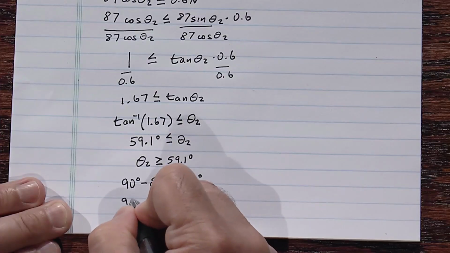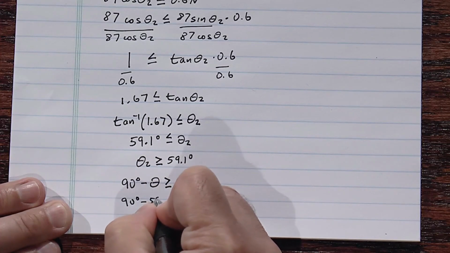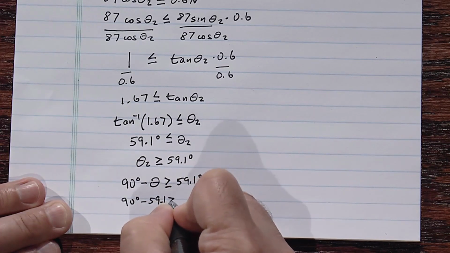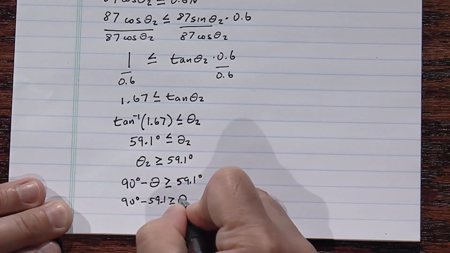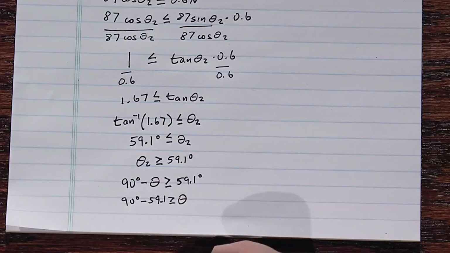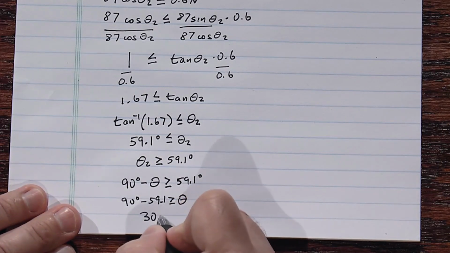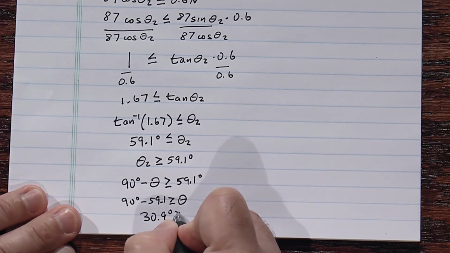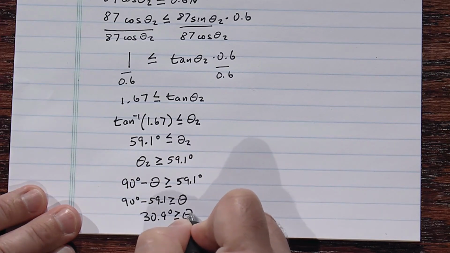And so I'll have 90 degrees minus 59.1 has to be greater than or equal to theta, or 30.9 degrees has to be greater than or equal to the angle of the desk.